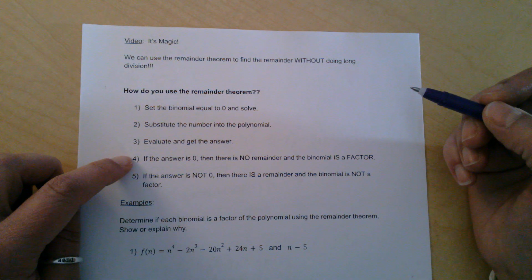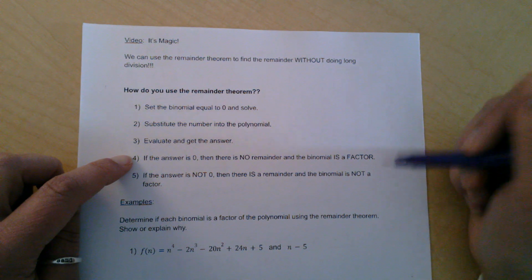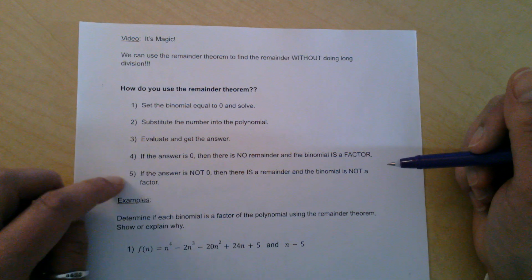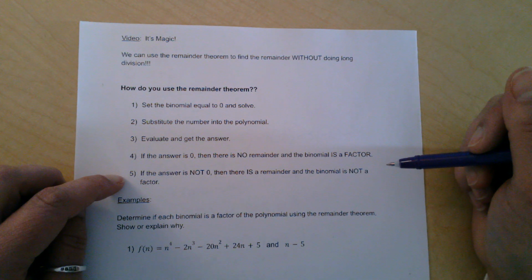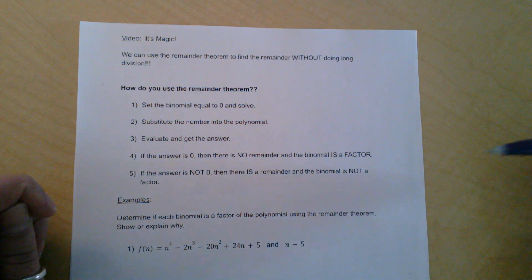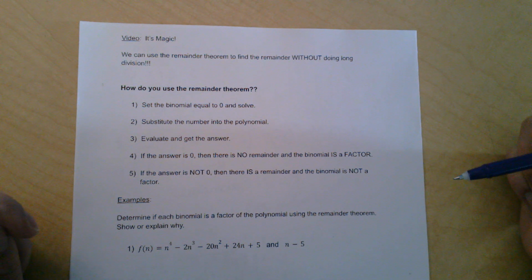And so if the answer is 0, then there's no remainder, which means the binomial is a factor. We can divide it out without having a remainder. If the answer is not 0, then there is a remainder, and the binomial will not be a factor, meaning we'll get a leftover piece after we do long division. What does this look like?